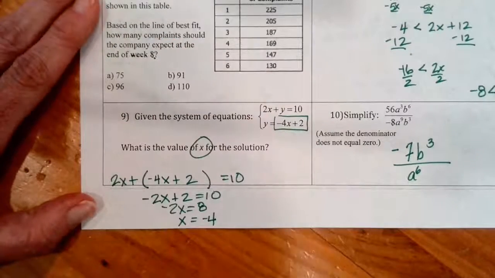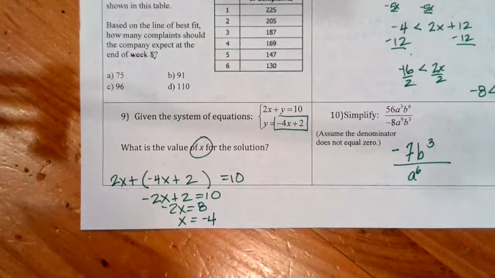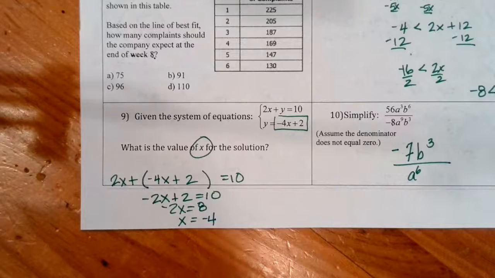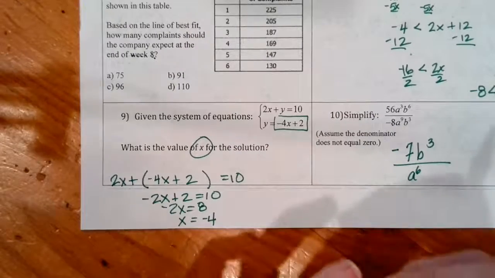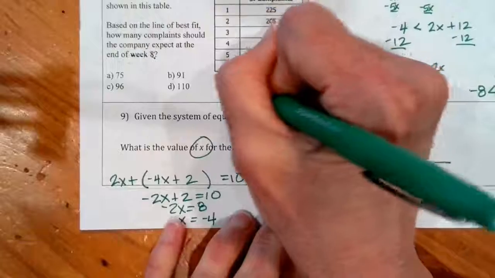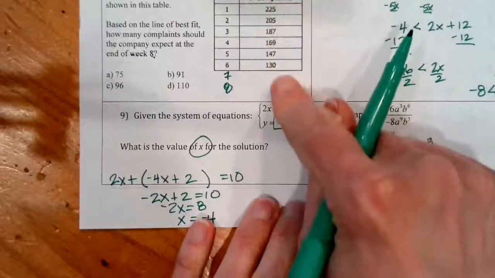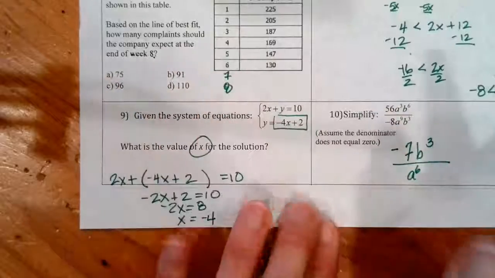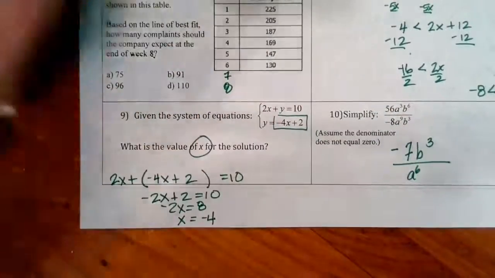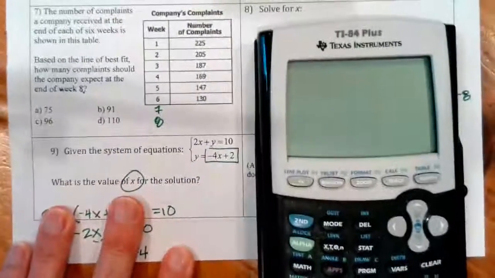Okay, so this goes to our line of best fit. The number of complaints a company received at the end of 6 weeks is shown in the table. Based on the line of best fit, how many complaints should the company expect at the end of week 8? So let's see if we can logic this one. Here's 7 and here's 8. All of these numbers are decreasing, so it's looking like we'll have to use the line of best fit. I hope you remember these steps.